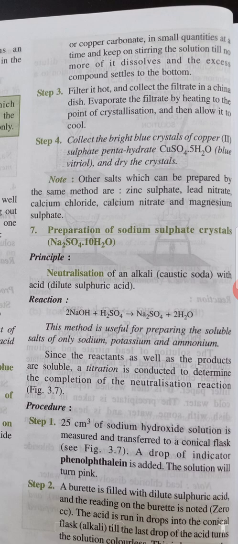Note, the other salts which are prepared by the same method are zinc sulfate, lead nitrate, calcium chloride, calcium nitrate, and magnesium sulfate. So children, these can also be prepared.